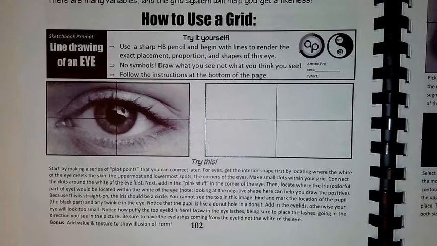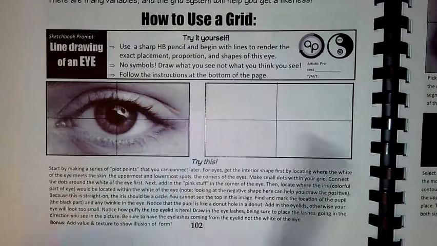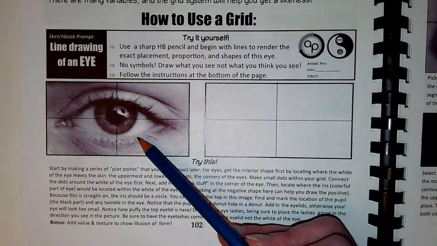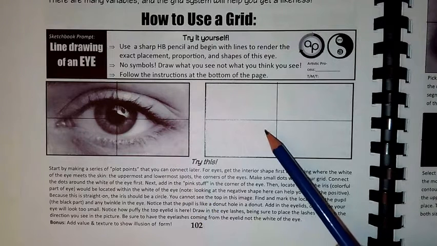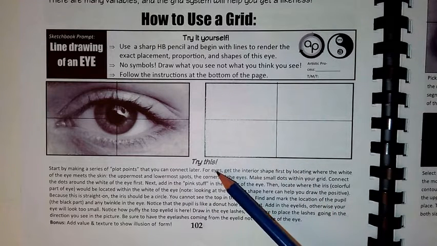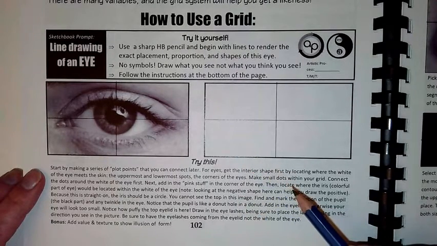You're going to use a sharp HB pencil and begin with lines to render the exact placement, proportion, and shapes of this eye. No symbols. Draw what you see, not what you think you see. Follow the instructions at the bottom of this page. Start by making a series of plot points that you can connect later.